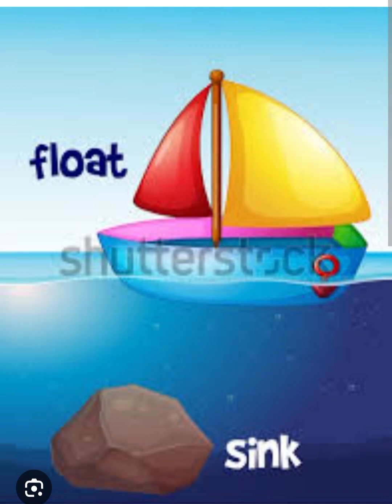Have you ever wondered why some things float in water while others sink right to the bottom? Like, why does a big heavy boat float but a teeny little pebble sinks? It's all thanks to something super cool called density. So, what exactly is density?